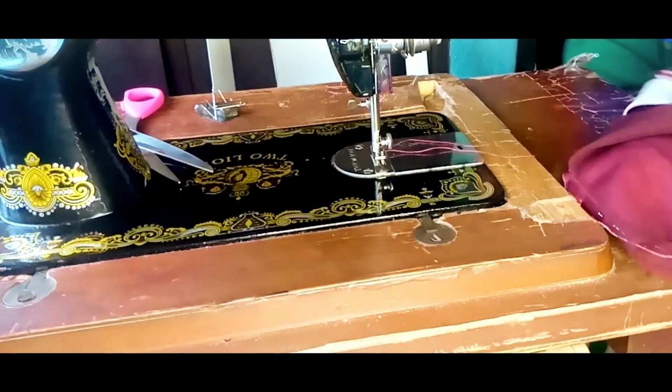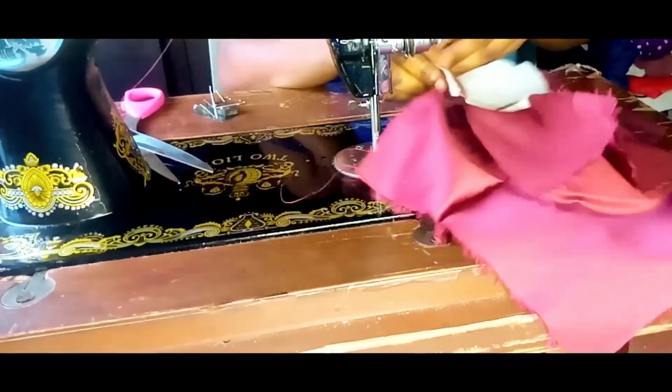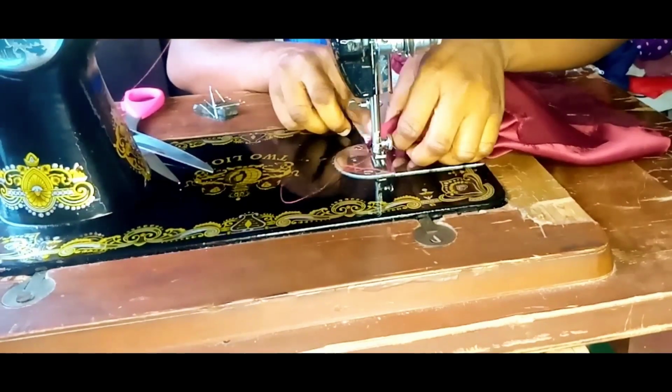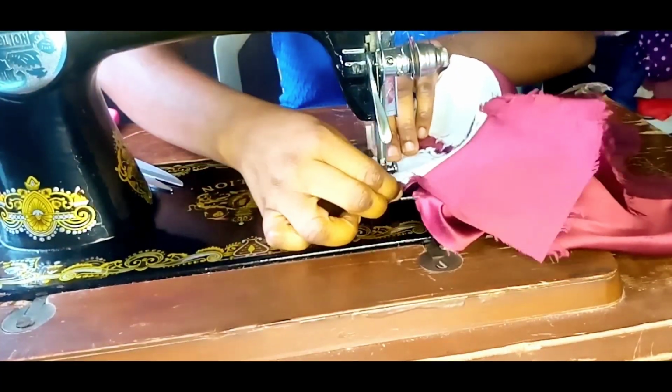So I'm just going to go ahead and sew it just the way I sewed the other side. I'm going to start by that 1 inch below the under bust and start sewing till I get to my armhole side.